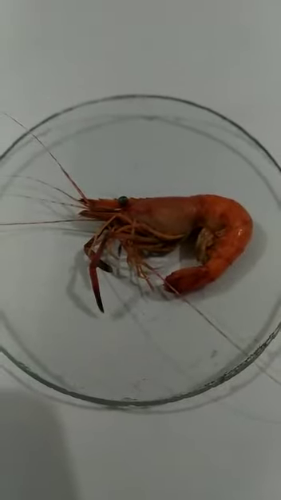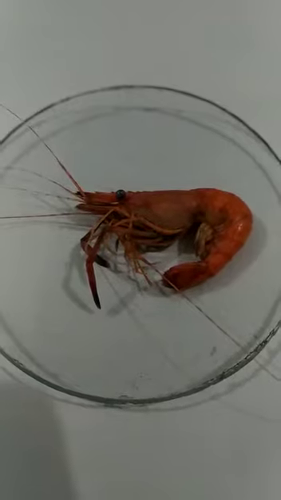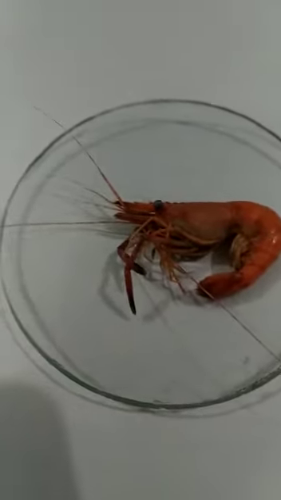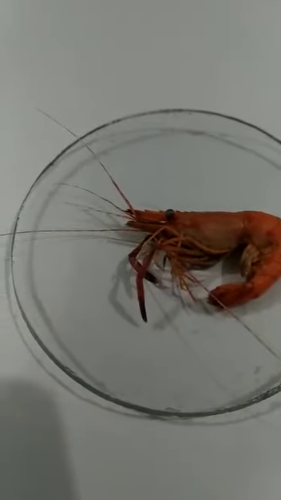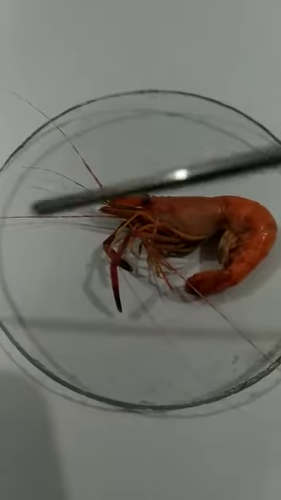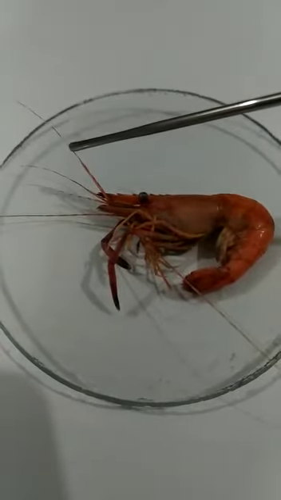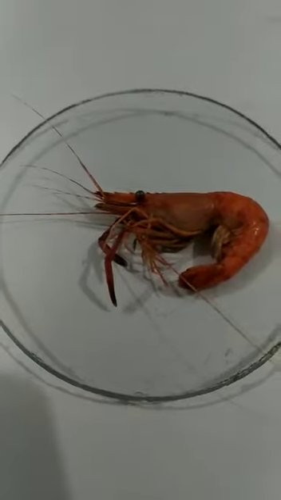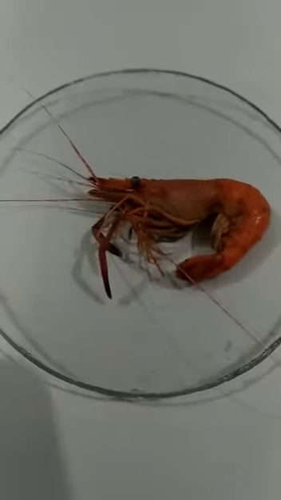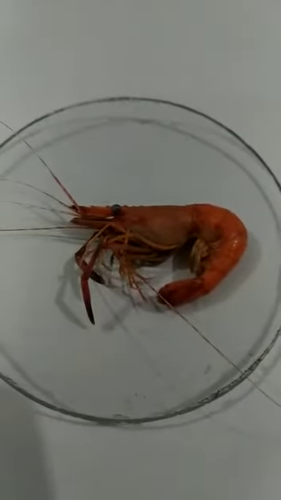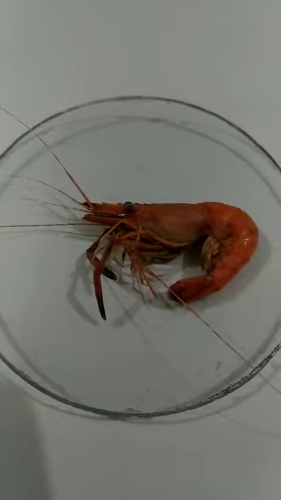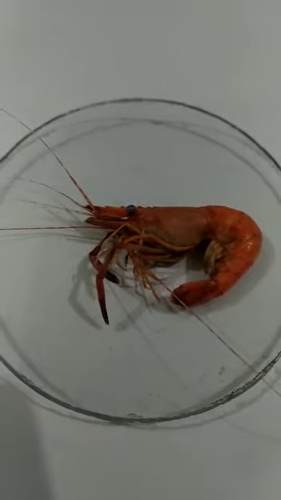The difference between insects and crustaceans is in the number of antennae. There are only two antennae in insects, for example in a cockroach and a grasshopper, while there are two pairs of antennae in crustaceans. You can look here, these are the first and second pairs of antennae in this specimen, which is a crustacean. Anyhow, subphylum Crustacea is characterized by the presence of two pairs of antennae.